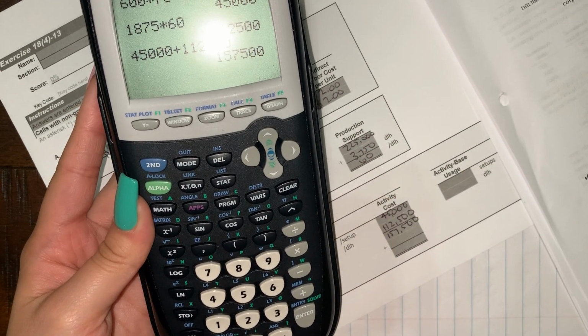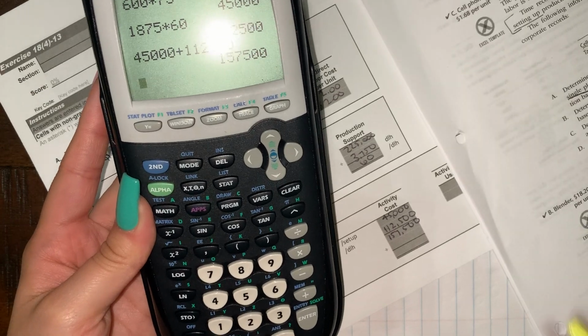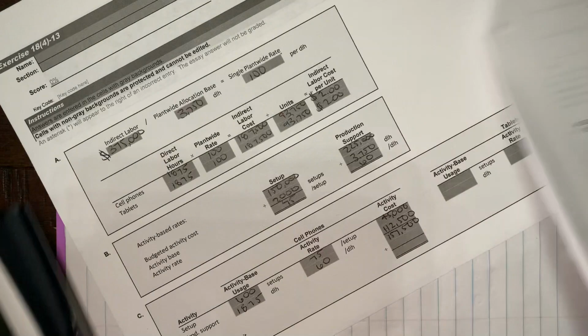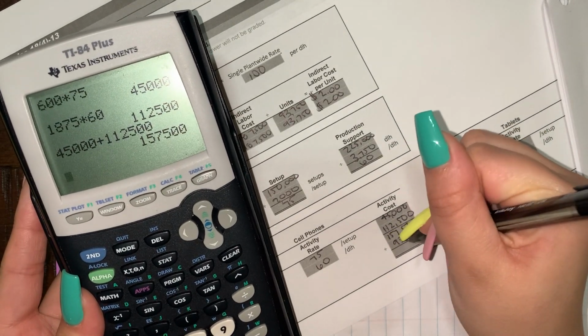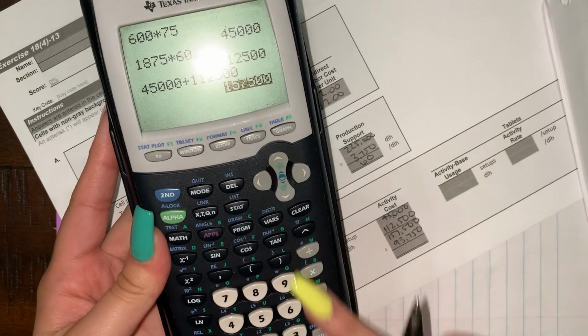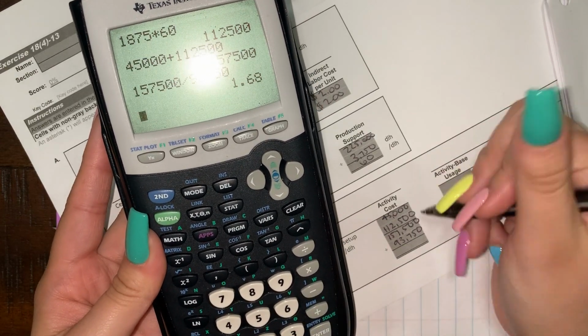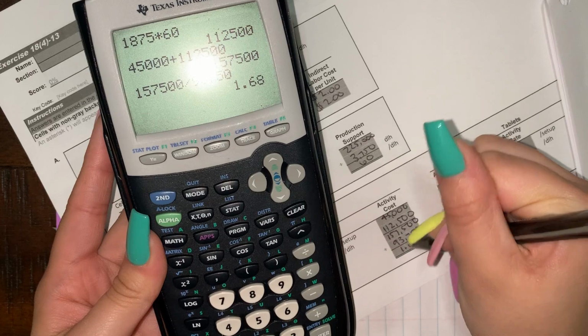We divide that number by the total number of units, 93,750, and we end up getting 1.68.